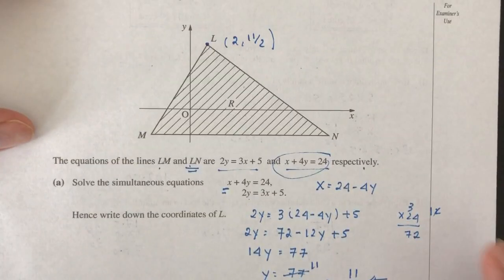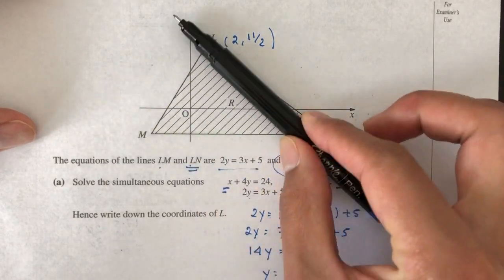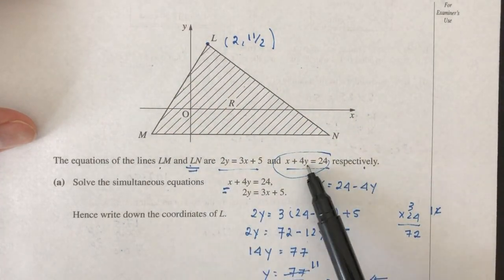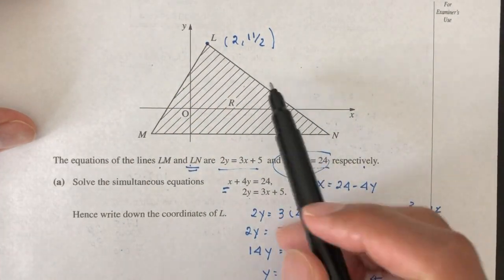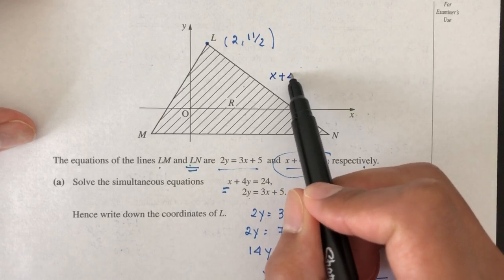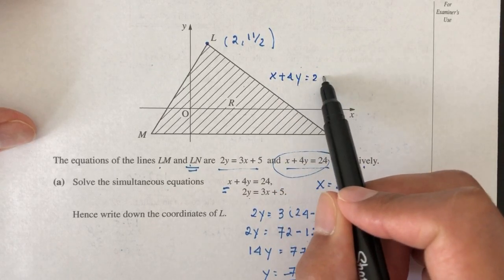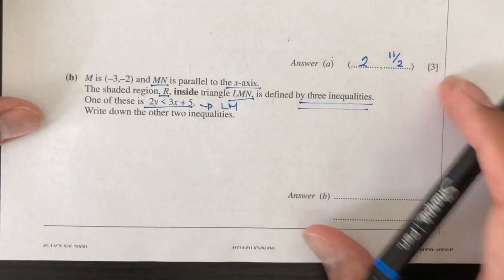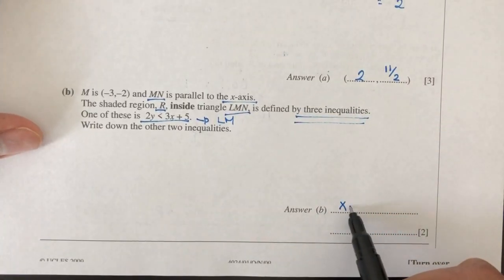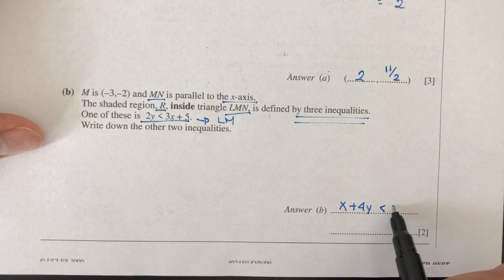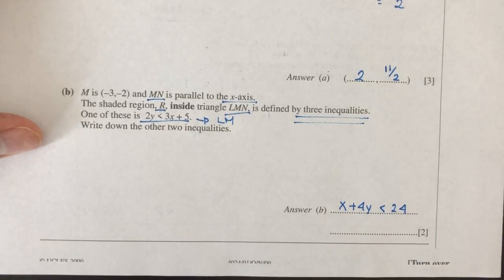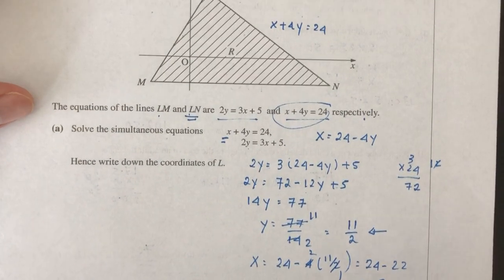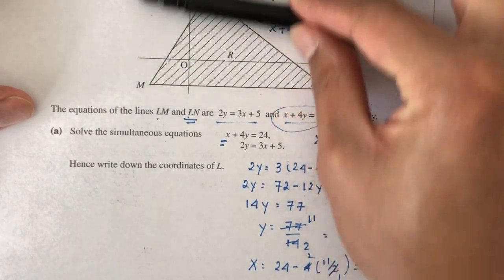The other 2 here will be below this line. So LN is equal to this one. It will be x plus 4y equal to 24. Below it will be less than this line. So the first one will be x plus 4y less than 24. That's the first one. And the second one will be above the line of MN.